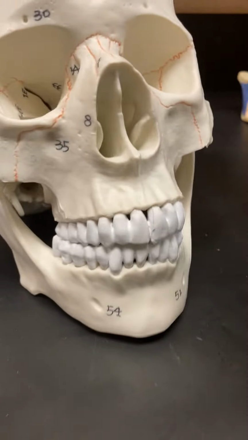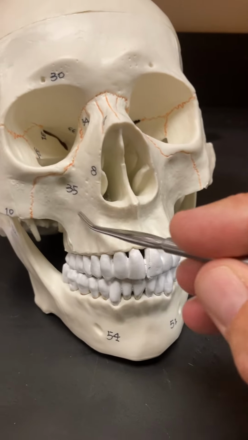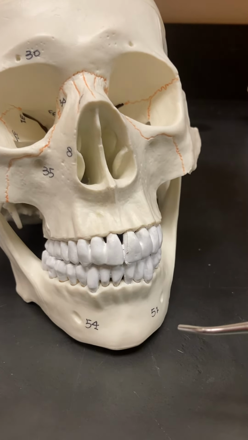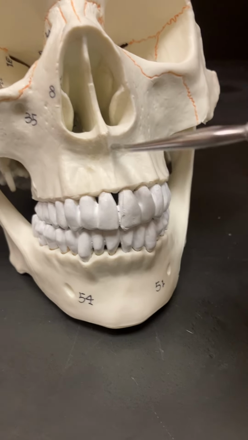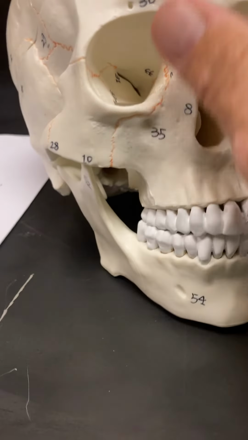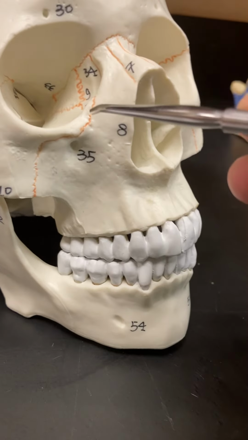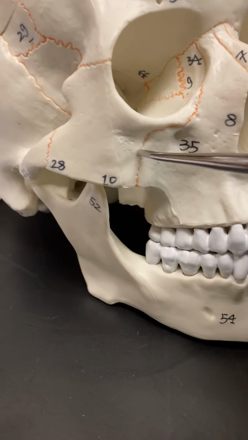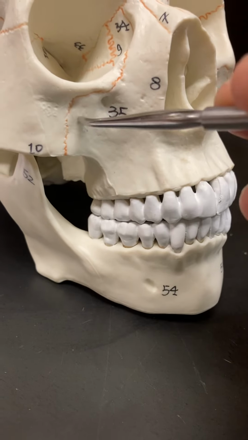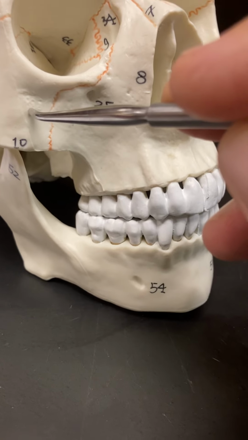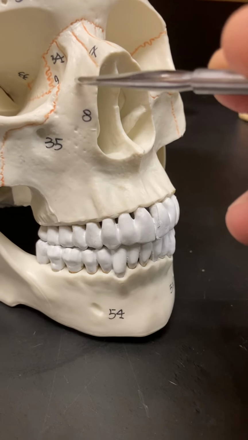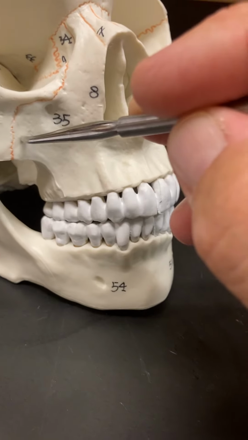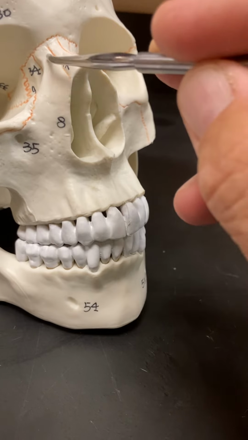We have the maxilla here, which is going to be the upper jaw. We actually have 2 maxilla bones. You can see where they're kind of separated here. So let's follow this maxillary bone. You can follow the suture lines again. It's going to have the upper teeth. It's going to join zygomatic bone here. It's going to come on up to the nasal area, up to the frontal bone. So don't think it's just the area around the teeth. It extends laterally. It extends superiorly here.